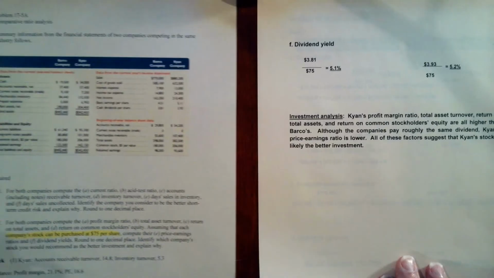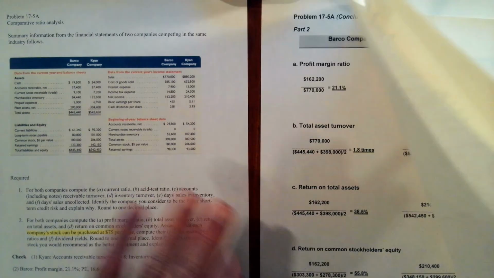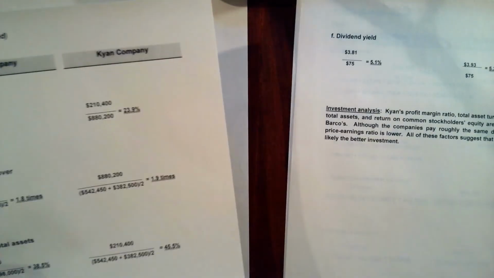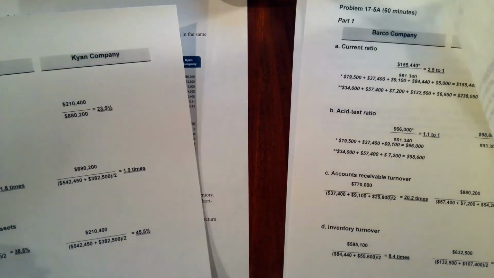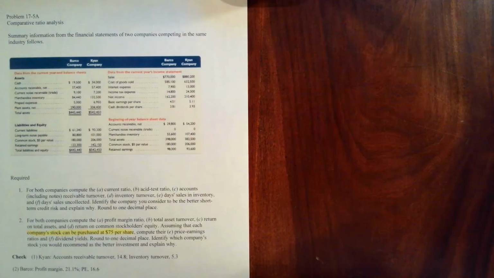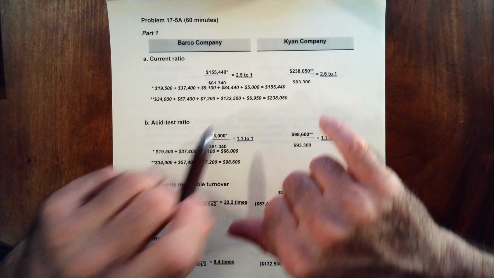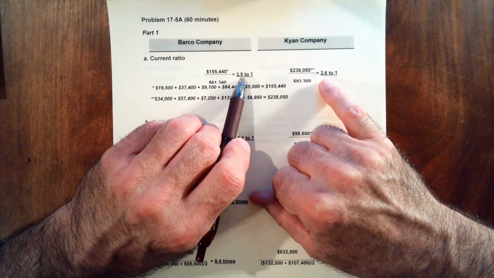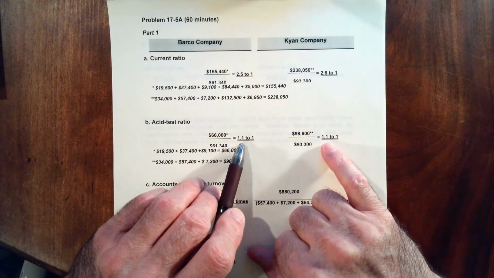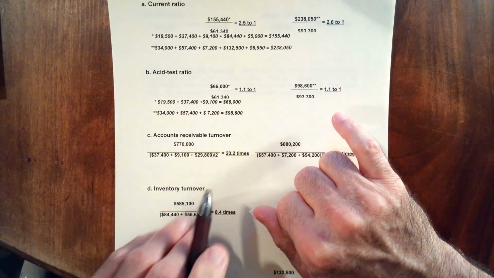When we get to the very end of all of this, we take a look and see what's going on here. We're going to start by comparing company side by side, starting with current ratio. The current ratio was 2.5 and 2.6. Looks like Cayenne's doing better because they have a better current ratio. Acid test, 1.1, 1.1, they're neck and neck. So they're pretty straightforward, the same.